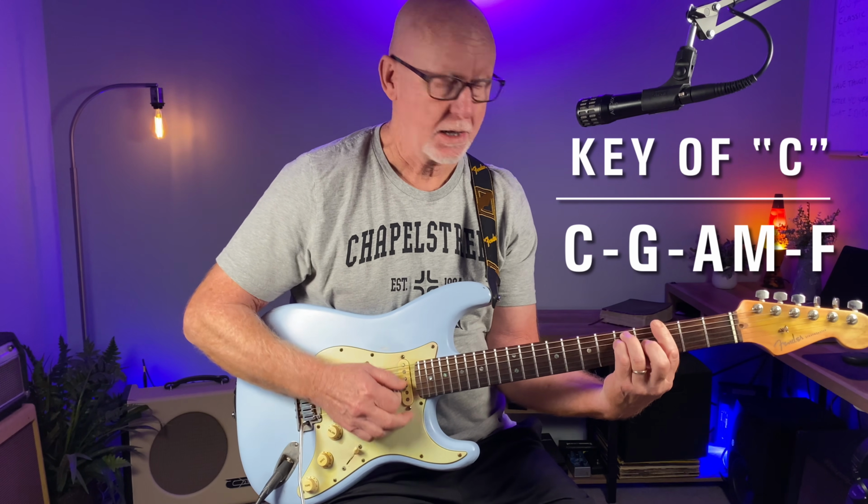Learning to connect chords in a specific key is a very useful skill. For example, in the key of C, the most common chords are the 1 chord C, the 5 chord G, the 6 minor A minor, and F, the 4 chord.